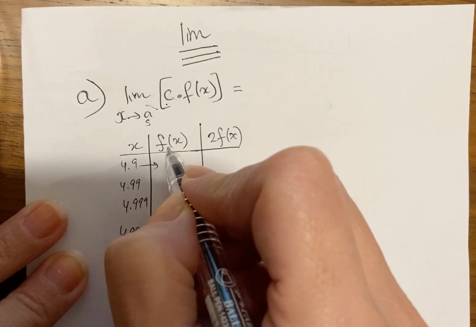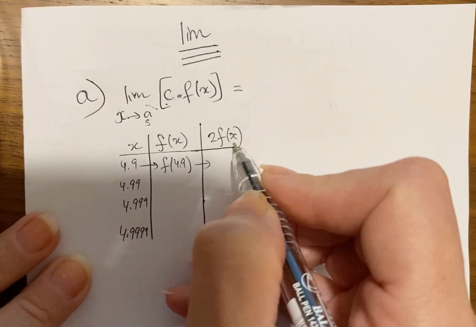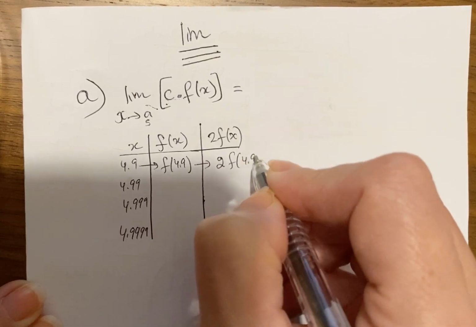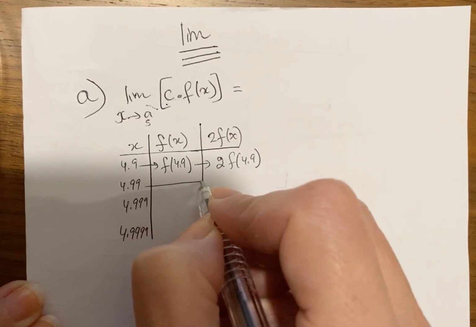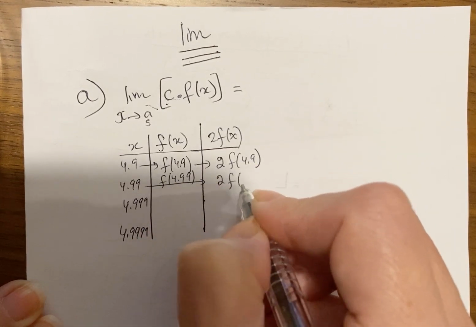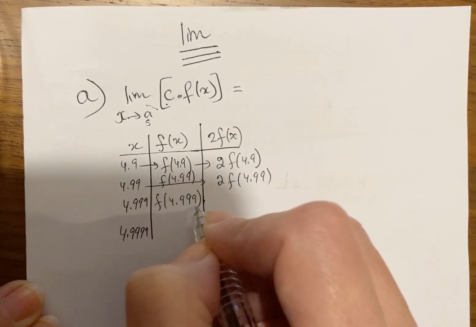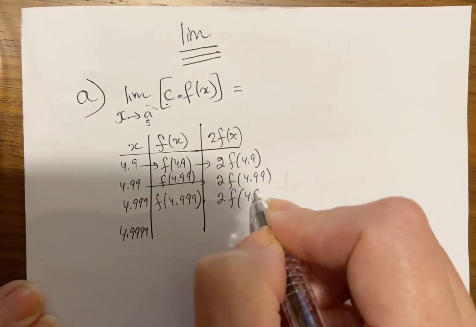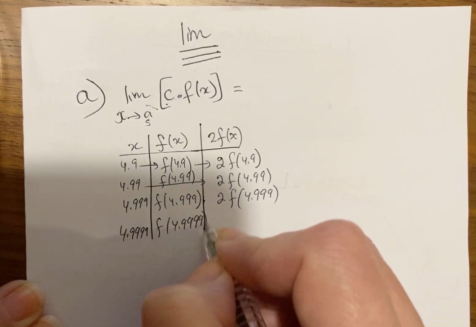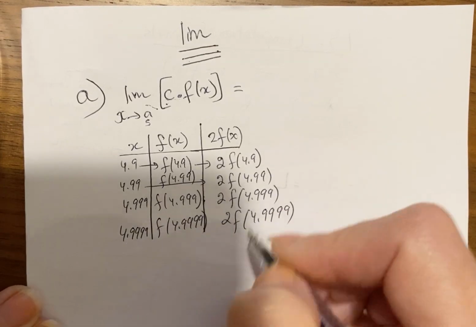What will I do to those? I will substitute them here. And then how do I get 2 times f of x? I'll take the answer and multiply it by 2. I do f of 4.99, then 2 times f of 4.99. Here I do f of 4.999, then 2 times f of 4.999. Do you notice this?